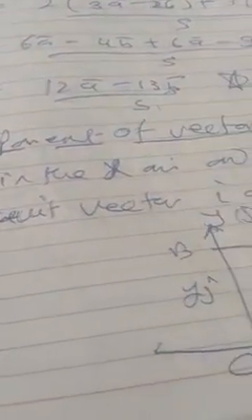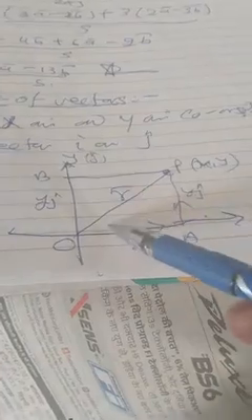Now, components of vectors. Let x and y be the two perpendicular axes in a two-dimensional figure, with corresponding unit vectors i cap and j cap. It means the unit vector on the x axis is i cap and on the y axis is j cap. That length is i, that is 2i, that is 3i. Using the scale, this distance is i cap.